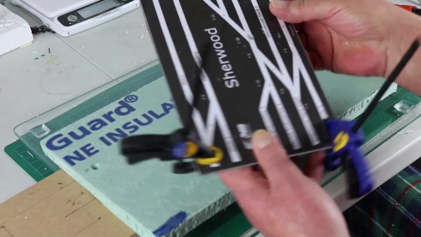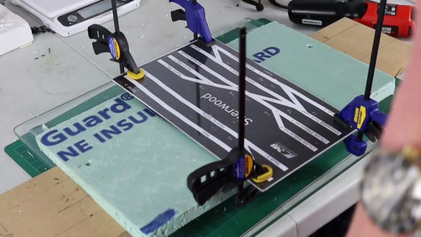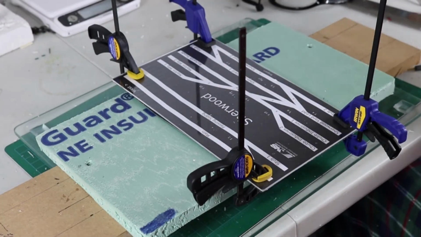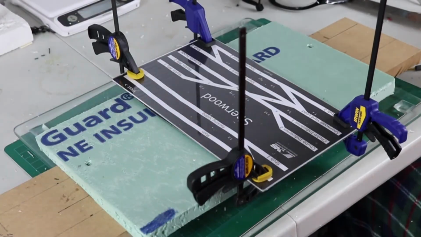And the result is a very nice hole. Now that you've seen that, we'll proceed to do the rest of them. It's all the same.